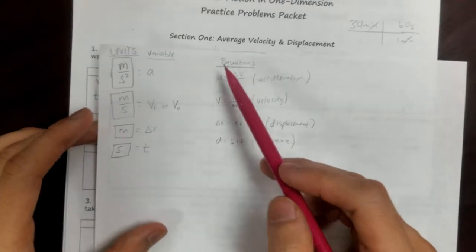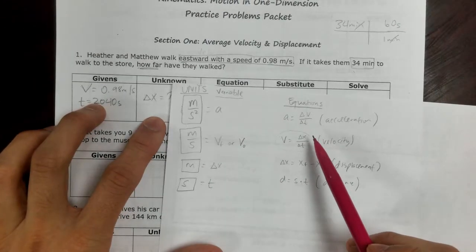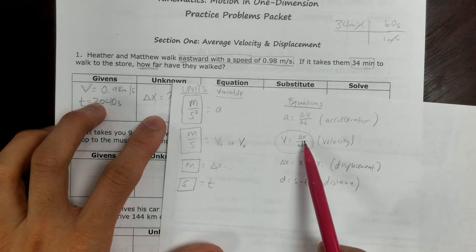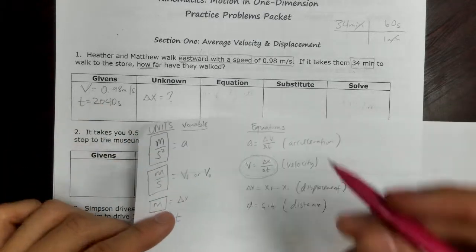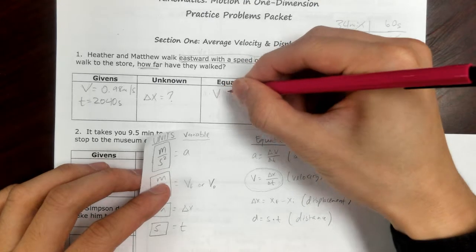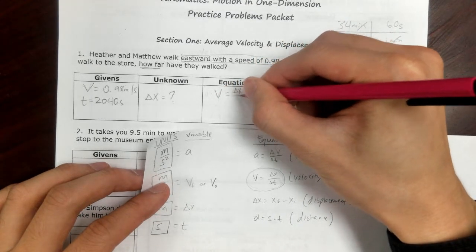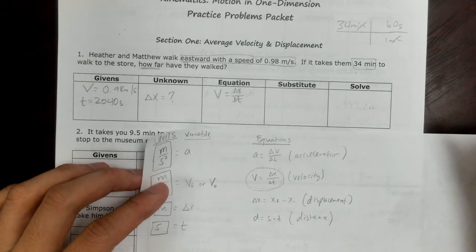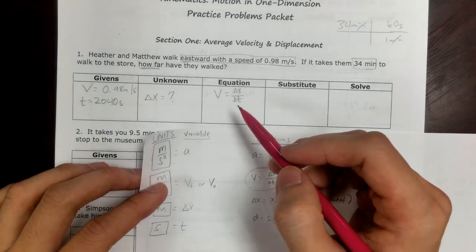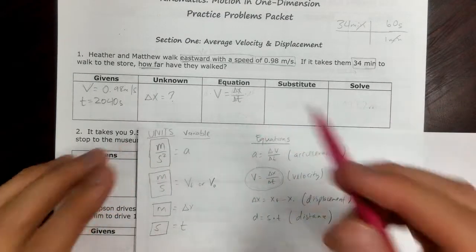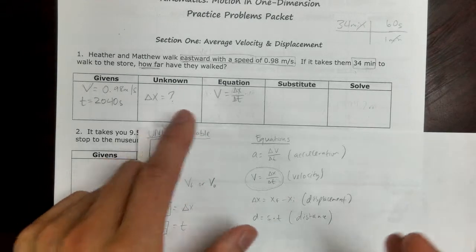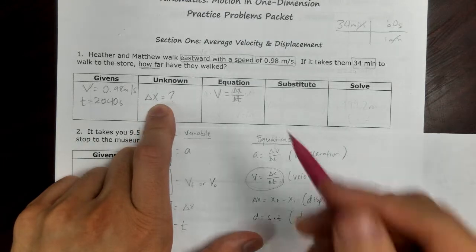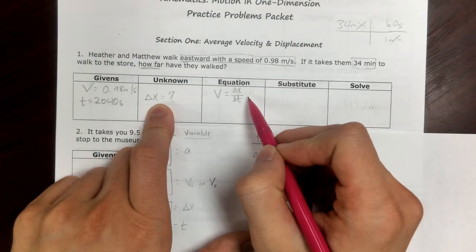So which one of these equations has these 3 variables? Velocity. Velocity equals what? Delta x over delta t, right? So I'm going to write that equation in here. V equals delta x over delta t. Okay. Let's rearrange this a little bit. You can rearrange it before or after, up to you, okay? So let's rearrange this. Which one do we want by itself? X, right? So how do I move stuff over?